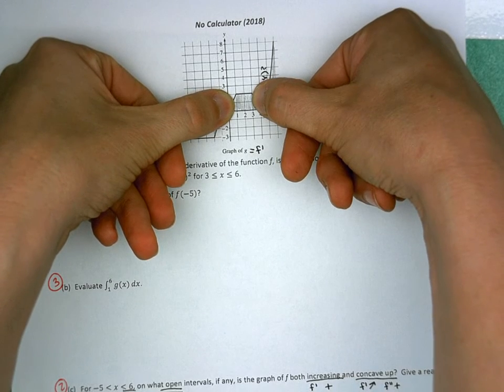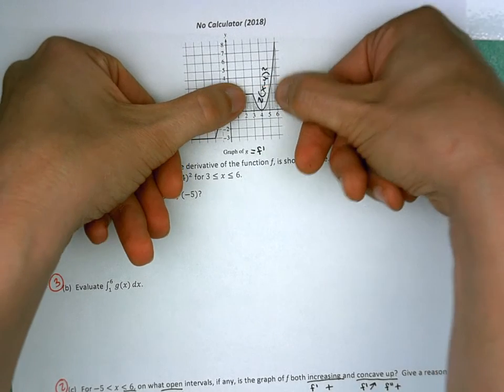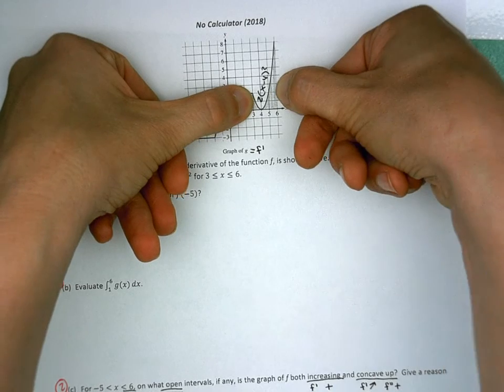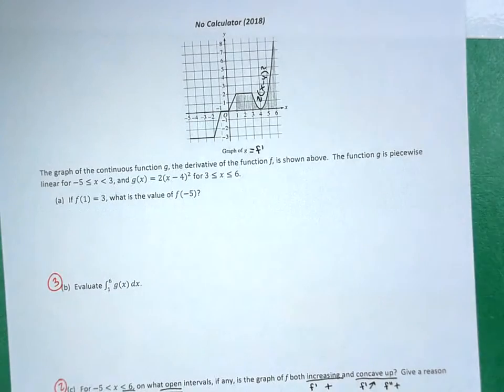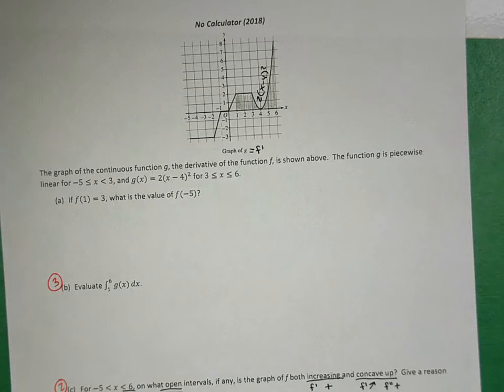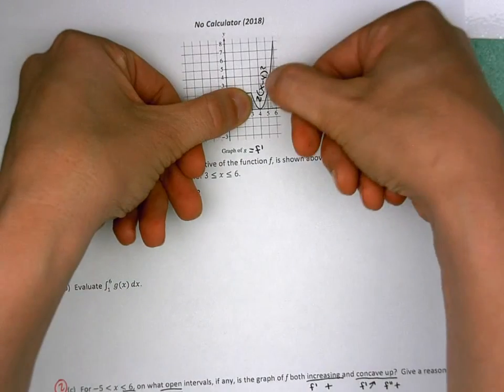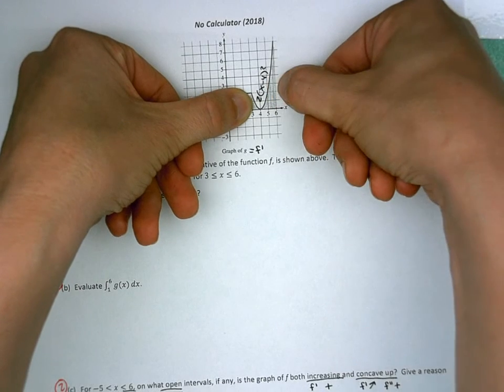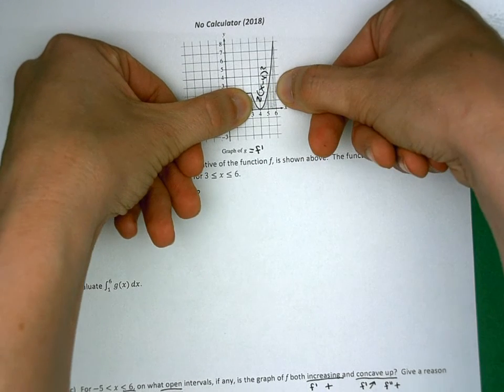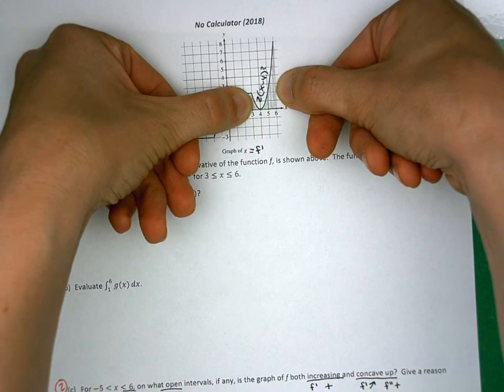But then there's a second integral I have to think about, which is from 3 to 6, and unfortunately that isn't an area that I can actually calculate, so I'm going to have to do an integral on it, but that's okay. I know what the formula is from 3 to 6. It's 2 times the quantity x minus 4 squared, and so I'll be able to take the integral.